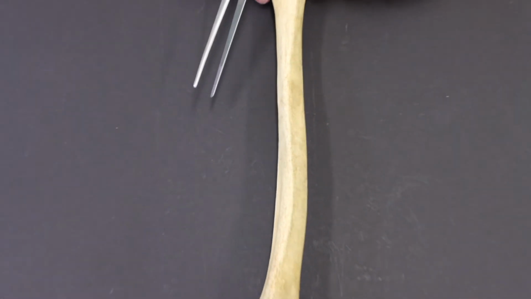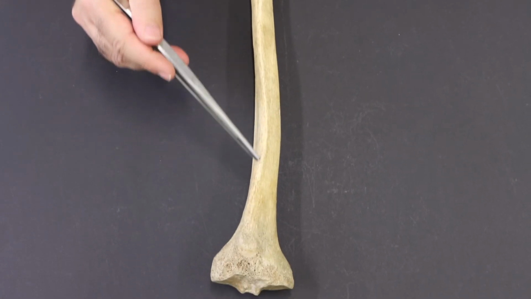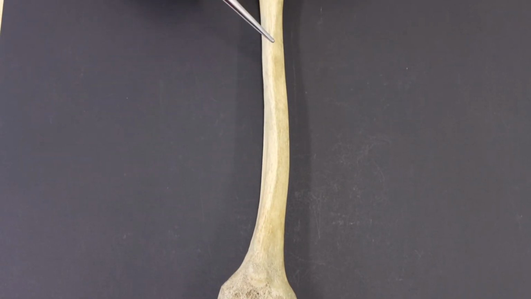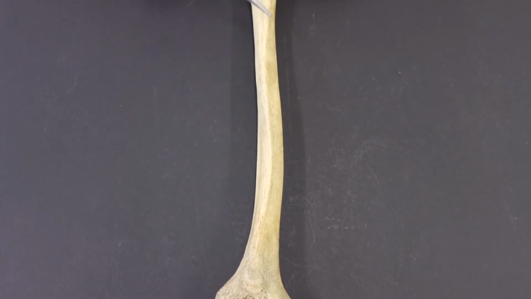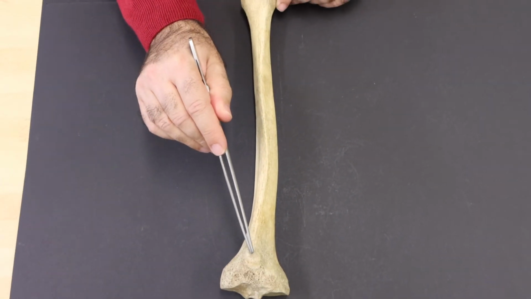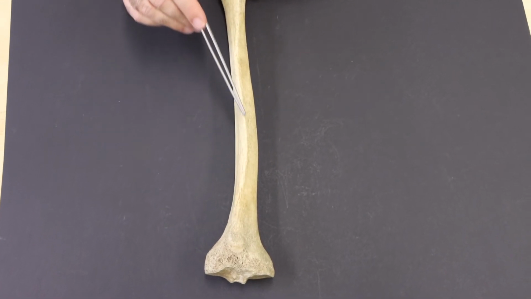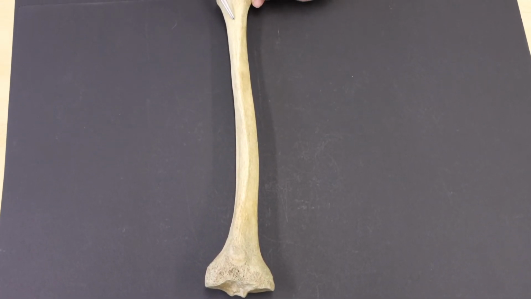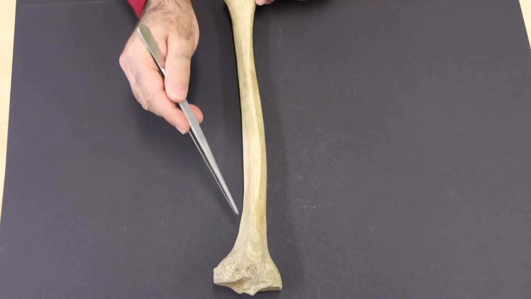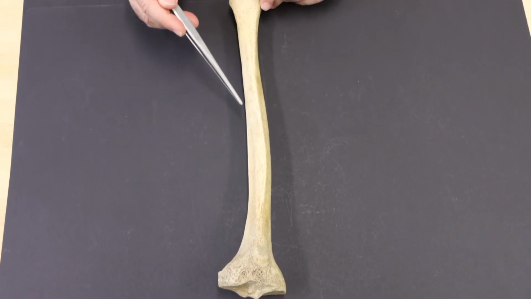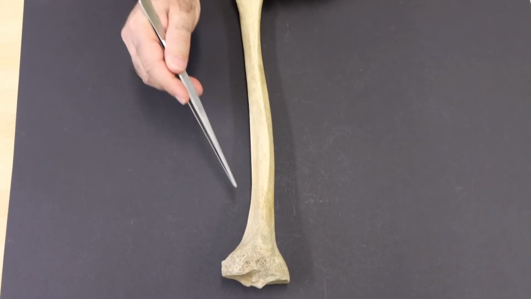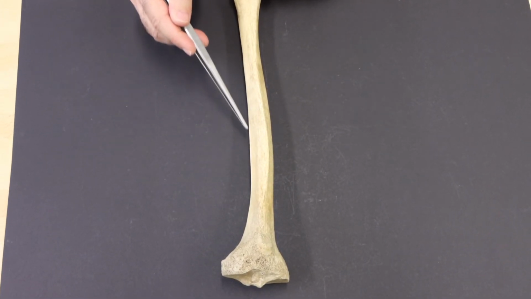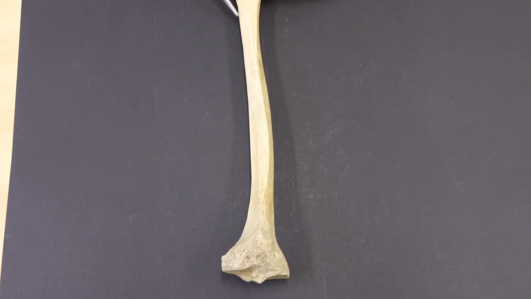At the region of the body of the tibia, we have three margins. The margin you can see located anteriorly, on the same side as the tibial tuberosity, is called the anterior margin. The lateral margin, like in the radius and ulna, because it faces the fibula, which is located laterally, is called the interosseous margin.